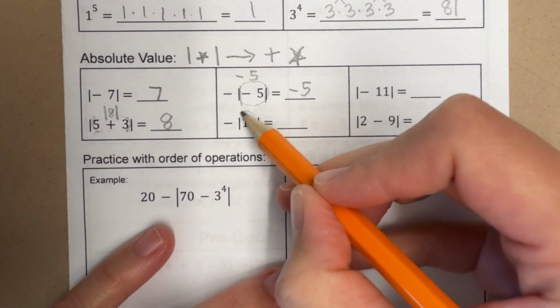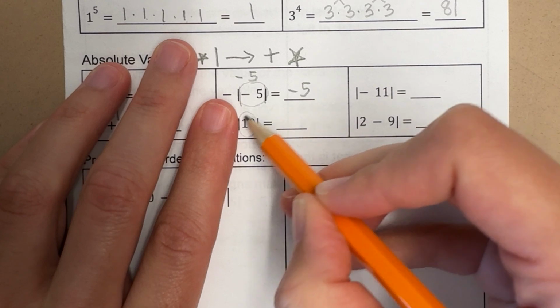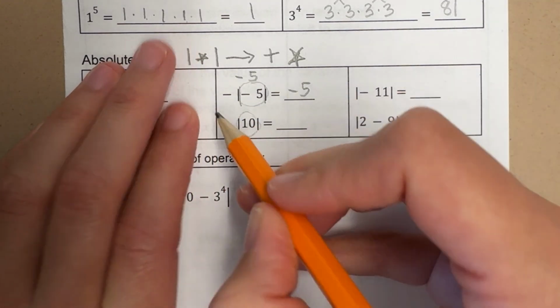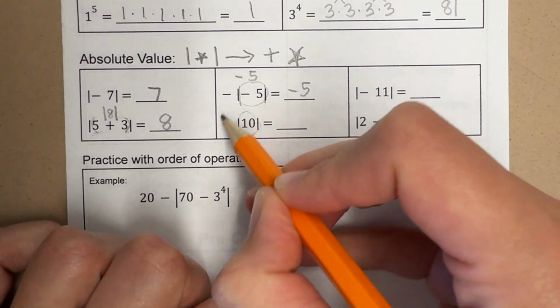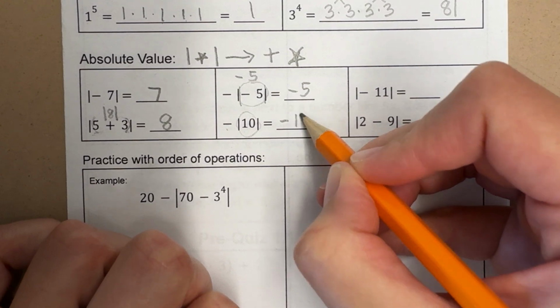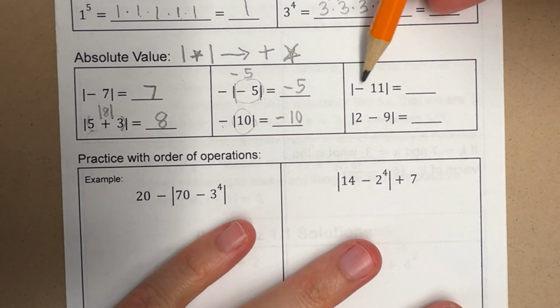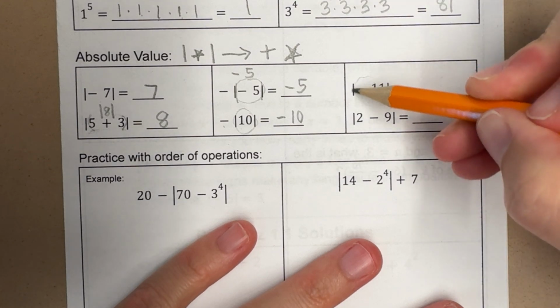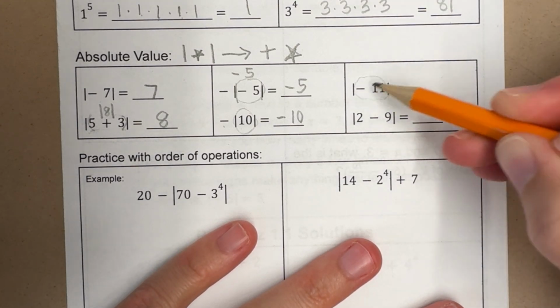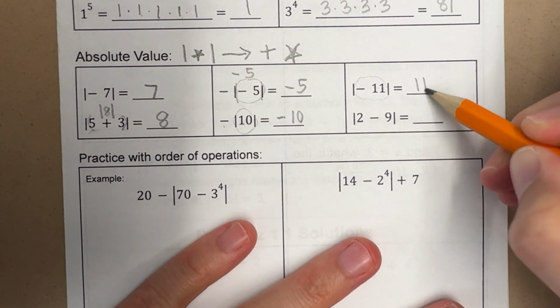Same deal here. This is positive, it stays positive, right? This is the absolute value of 10, is just the number 10, but this negative sign is outside of the absolute value sign, and it would just kind of get tacked on at the end there. Okay, whereas here, this negative sign is on the inside of the absolute value, so this absolute value makes everything inside positive, so it just makes this 11 positive.